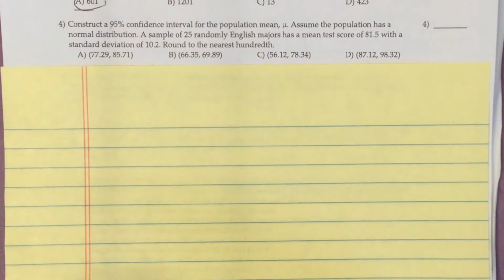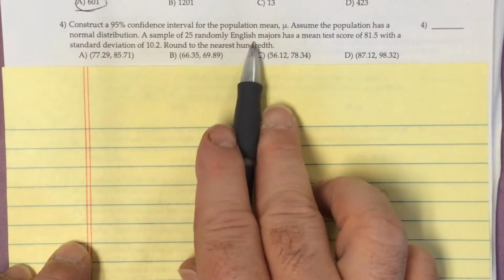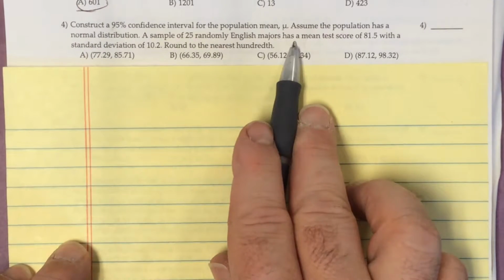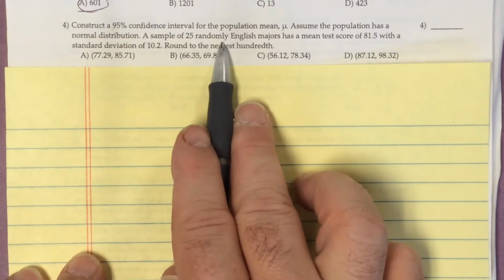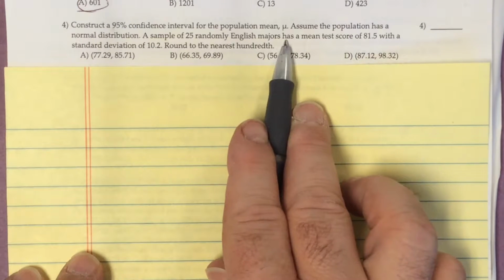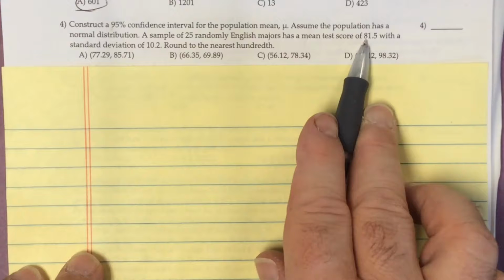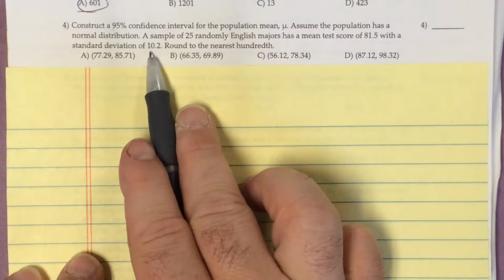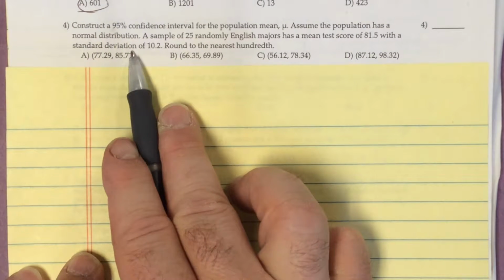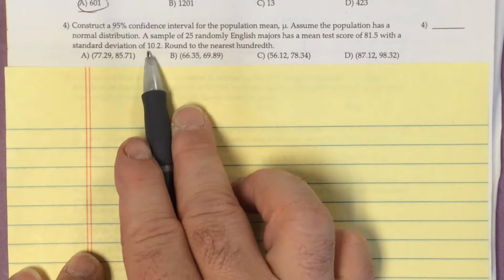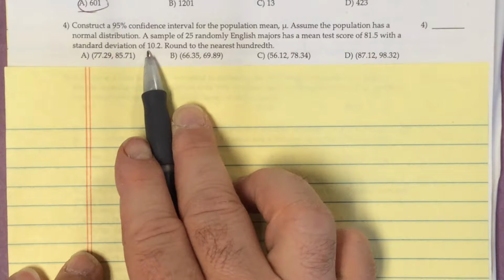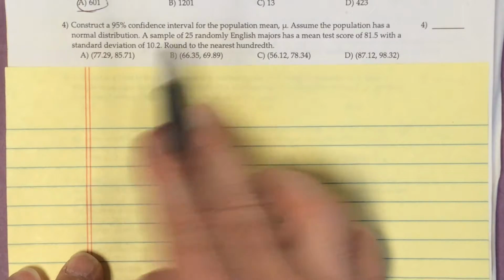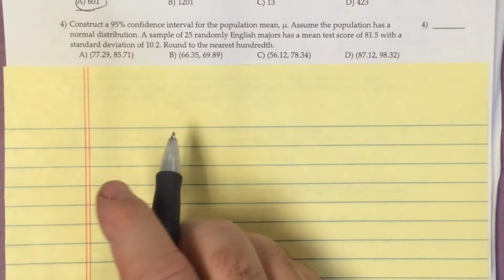Now, in the question, a sample of 25 random English majors has a mean and a standard deviation. So unless we are explicitly told that this is a population standard deviation, we may assume that this is a sample standard deviation. It has to be explicitly clear that this is a population standard deviation. Otherwise, we may assume it's a sample standard deviation.